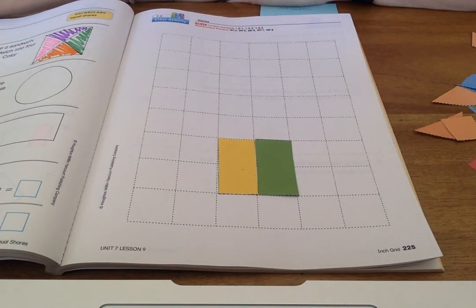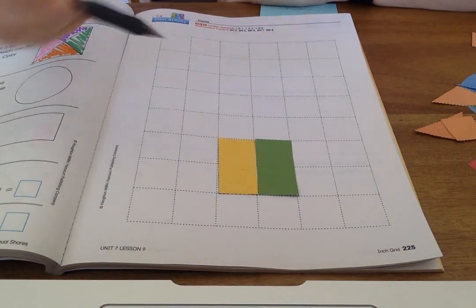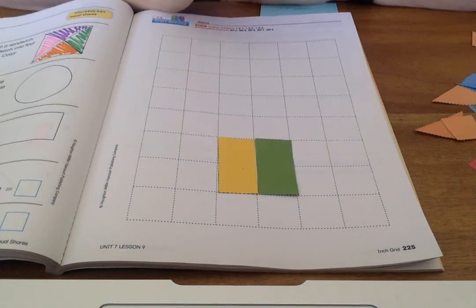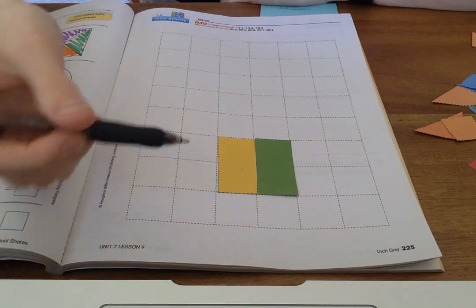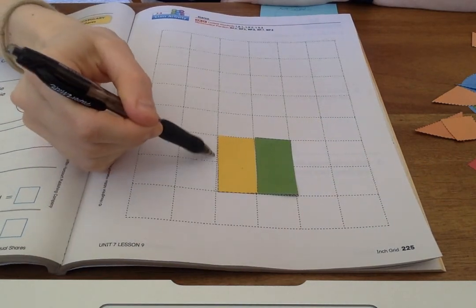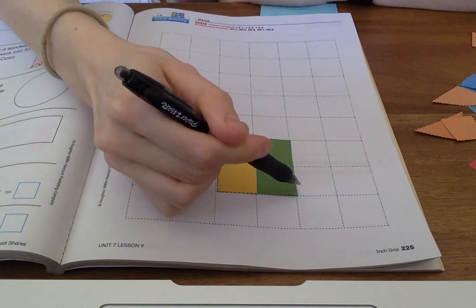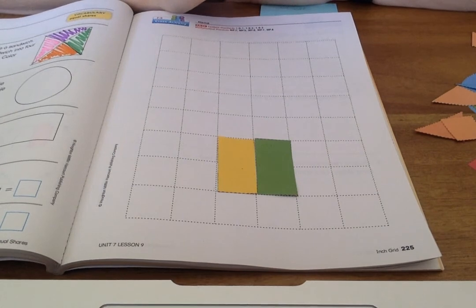What sort of new shape have you created? If you said rectangle, yes, we have 4 sides and 4 corners, 4 vertices. But if you said square, you were even more correct, because if we look, 1, 2, 1, 2, 1, 2, and 1, 2. The length of each side is the same as well.